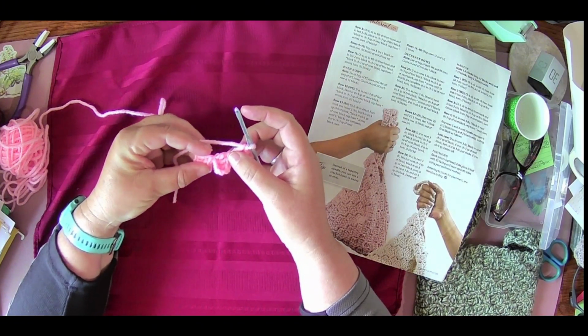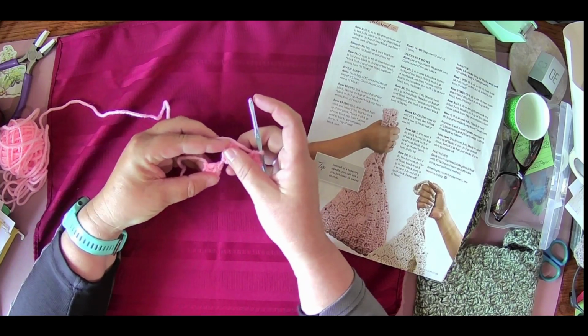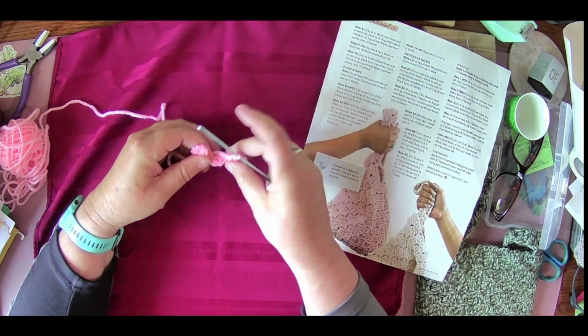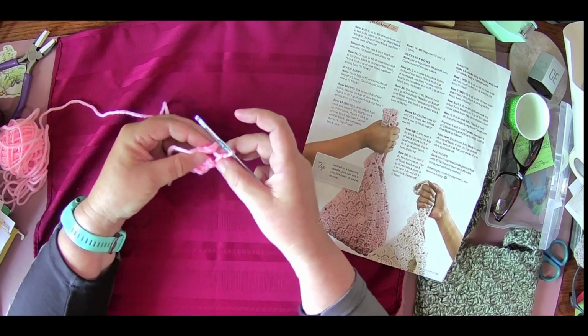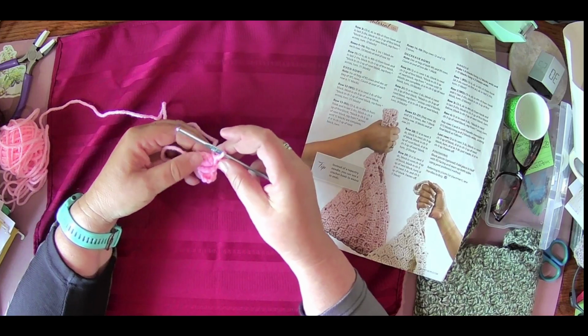So this was right side, this was wrong side, and this is right side. Actually, it doesn't say what side it is, to be honest.